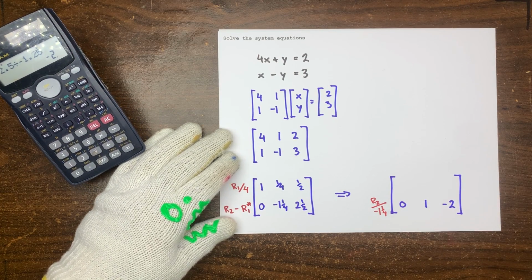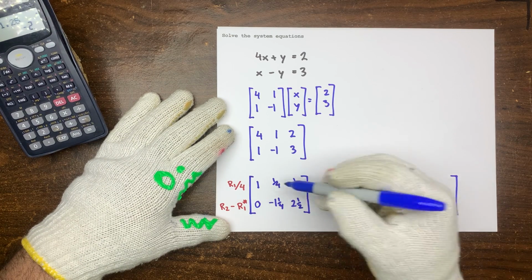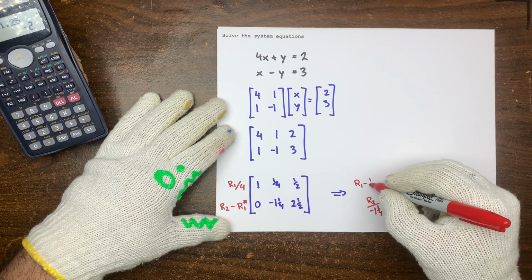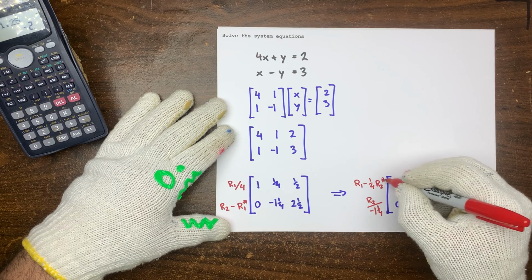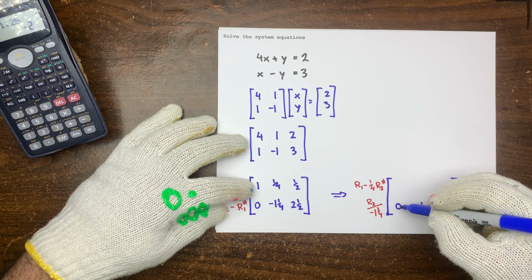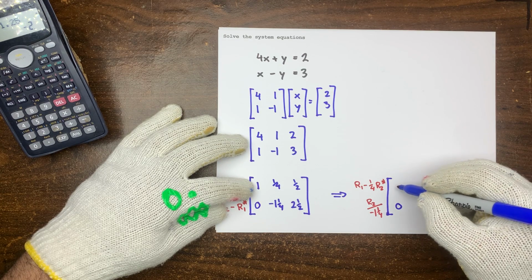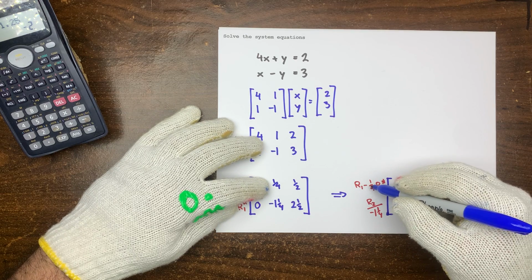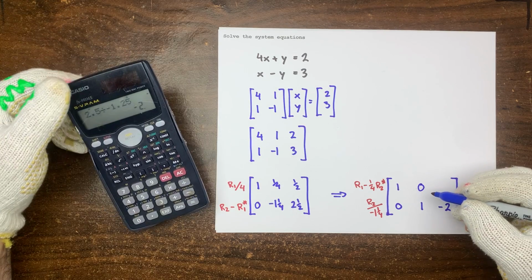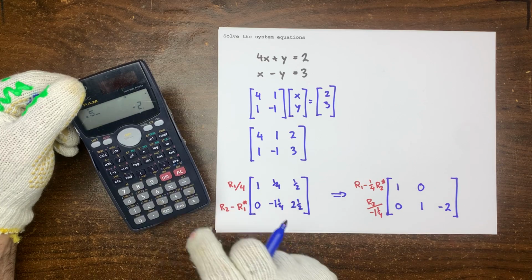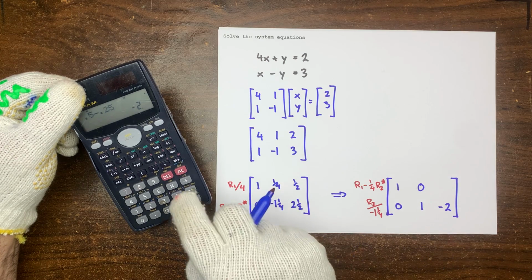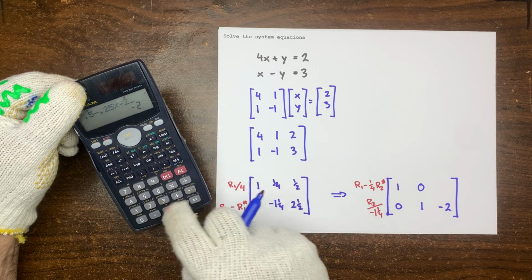Next one, we need to make this guy here a 0. So we're going to take row 1 minus a quarter row 2 new. Okay, so here we go. Row 1 minus a quarter times 0 is going to be 1. A quarter minus a quarter times 1 is going to be 0. Great. Last one is going to be a half, minus 0.25 times row 2 new. So it's going to be negative 2 times negative 2, giving 1.